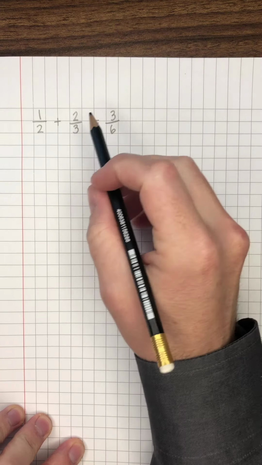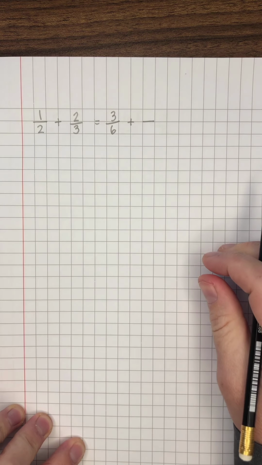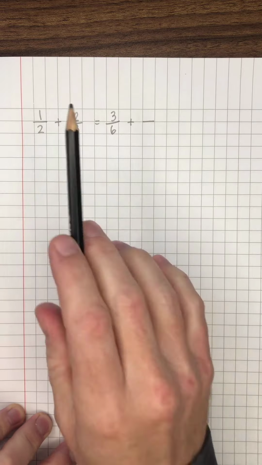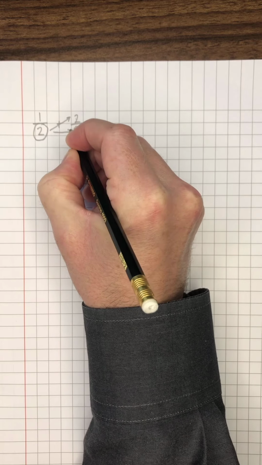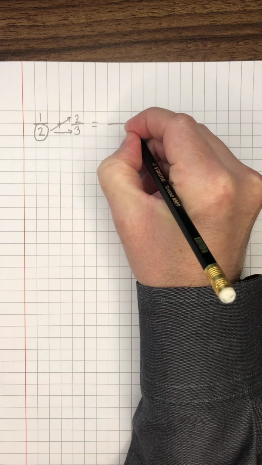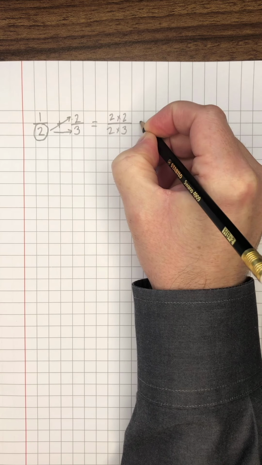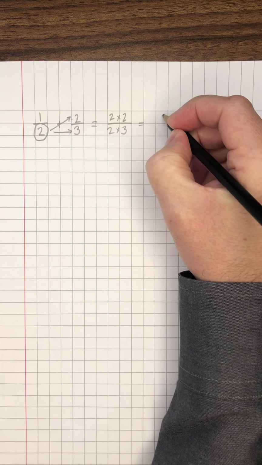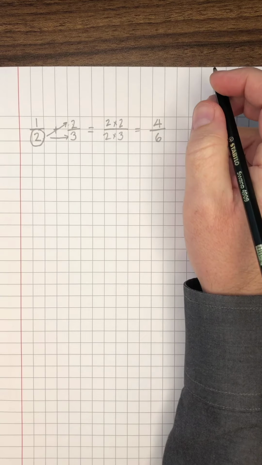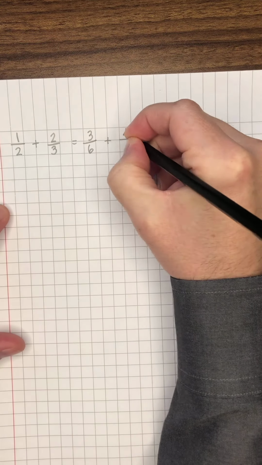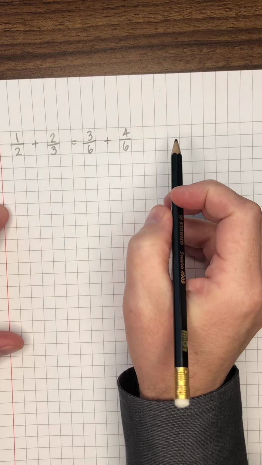Now we need to find our second fraction to add it that has the same denominator. So we will cross multiply with this one. We will take this denominator and multiply it by the numerator, and then we will multiply it by the denominator. So we have 2 times 2 and 2 times 3. Therefore, we have the numerator of 4 and the denominator of 6. So our second fraction will be 4/6. Now we have 2 fractions with like denominators.